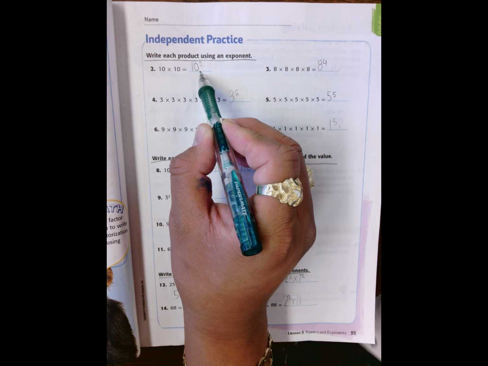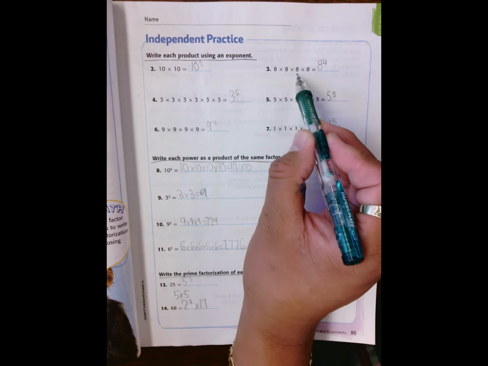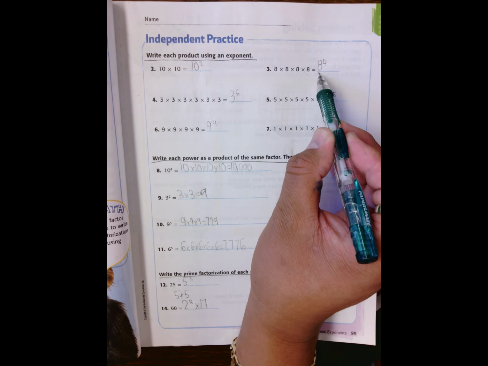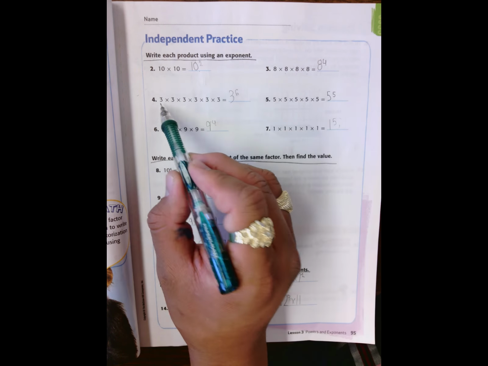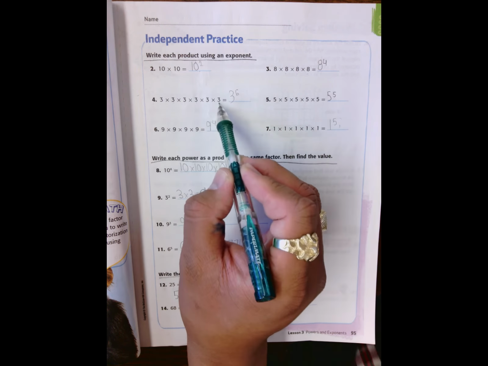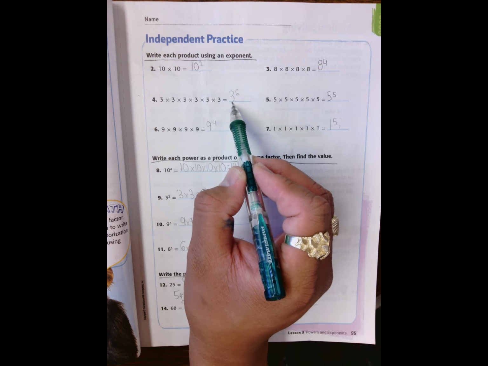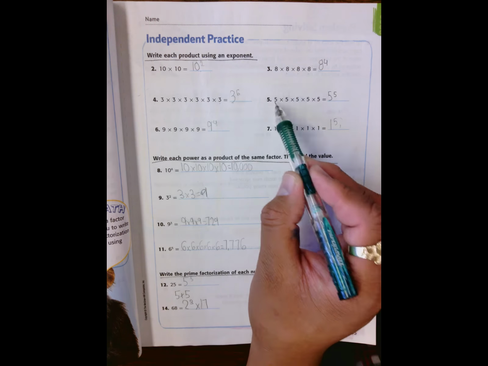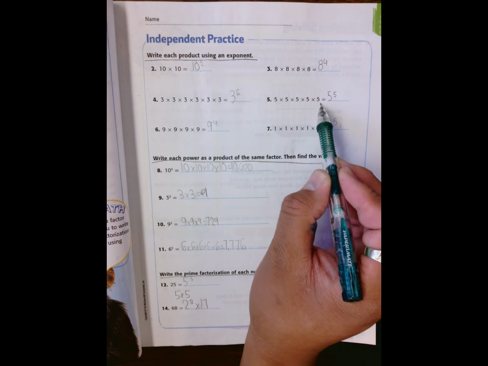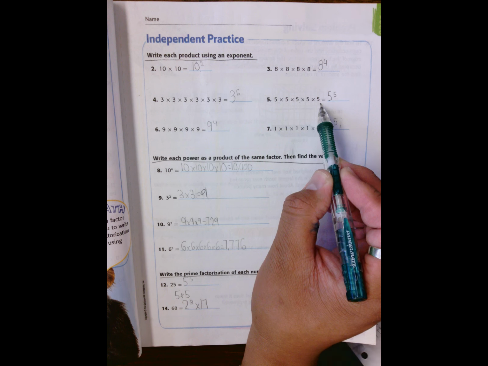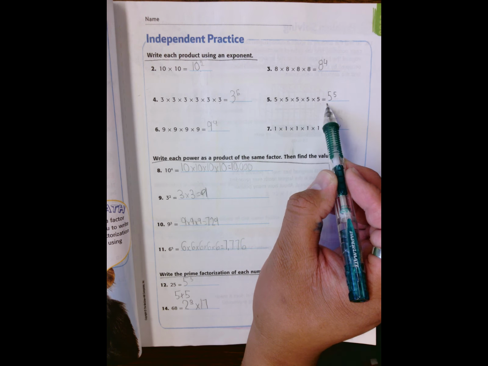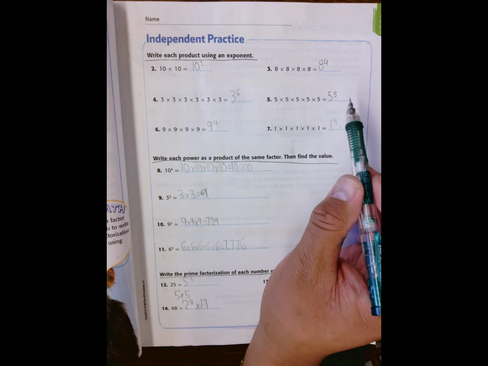10 squared. Number 3, 8 times 8 times 8 times 8 equals what? 8 to the 4th power. Then we have number 4, 3 times 3 times 3 times 3 times 4. What is that to the power, using an exponent? Go. 3 to the 6th power. And then we have 5 times 5 times 5 times 5 times 5. So many words. I'm getting tired. Give me that using exponents. 5 to the 5th power.